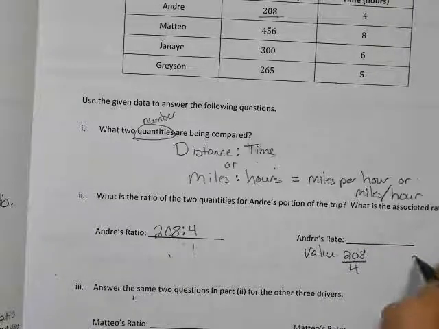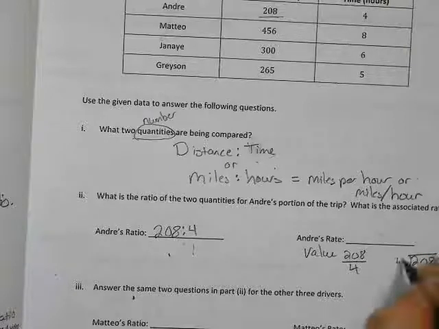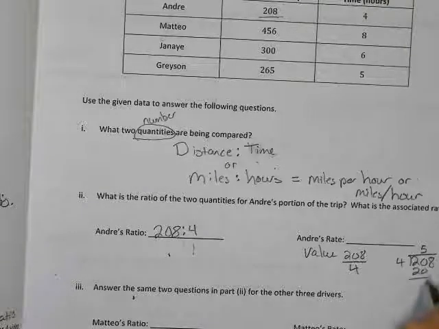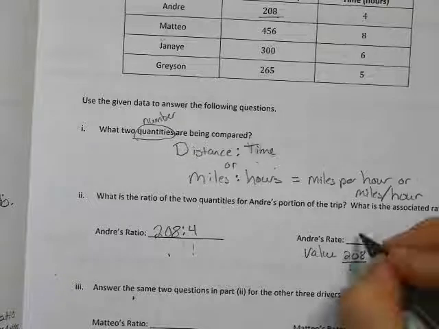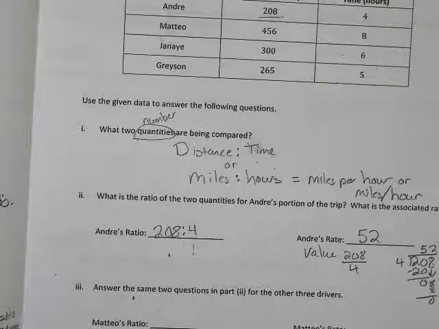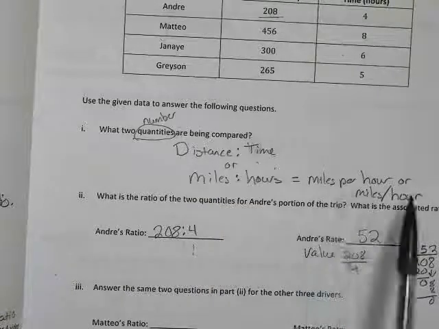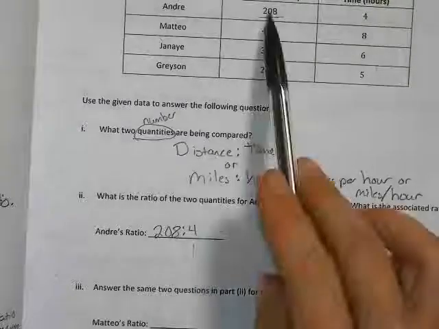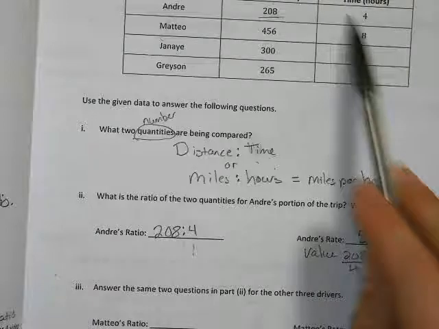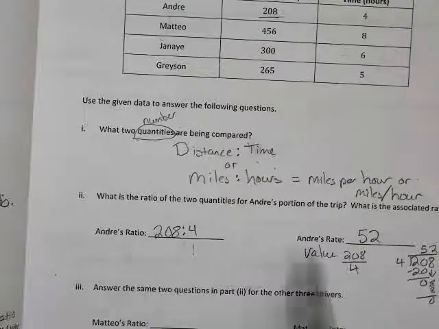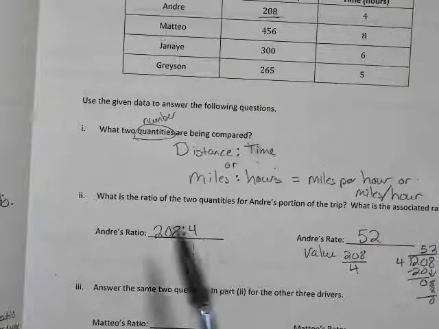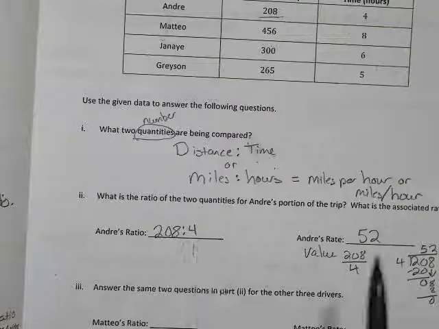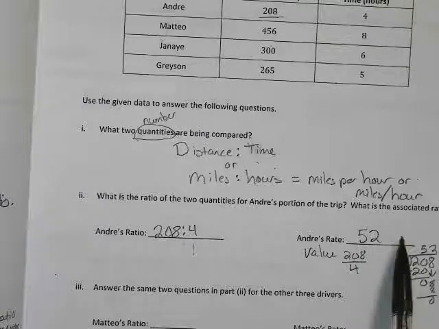And we can do that long division to find our answer. 208 divided by 4 would be 5. That's a 20. 0. Bring down your 8. 8 divided by 4 is 2. That's the end. And so our rate would be 52. And looking at what I am comparing, remember I put up here miles per hour, just to double check myself. 208 is my miles, 4 is my hours. Therefore, when I found the rate of 208 to 4, it was still in the order of miles per hour. And so this would be 52 miles per hour.